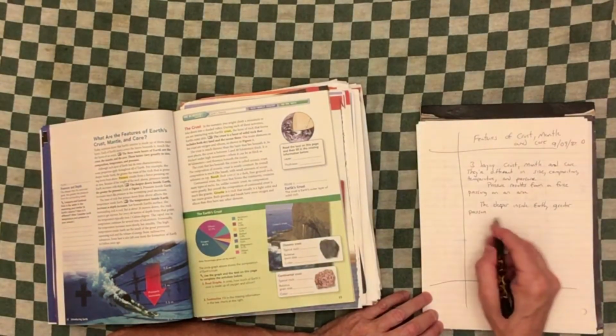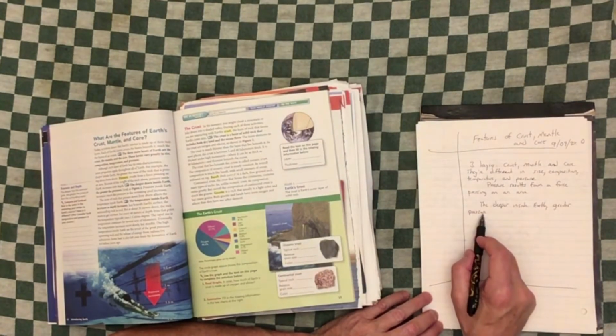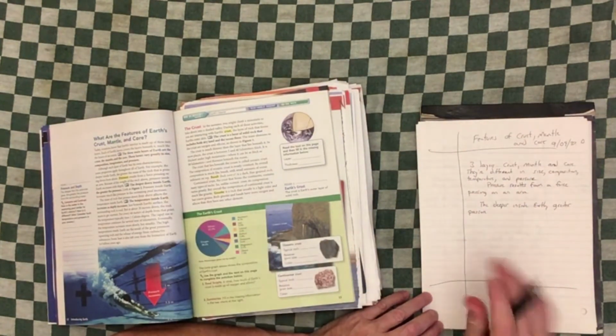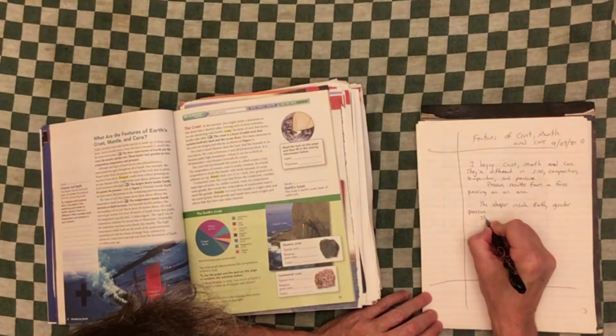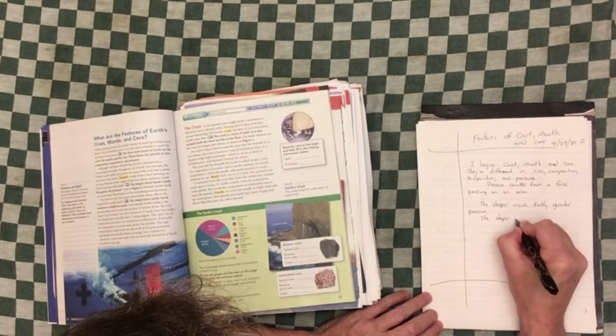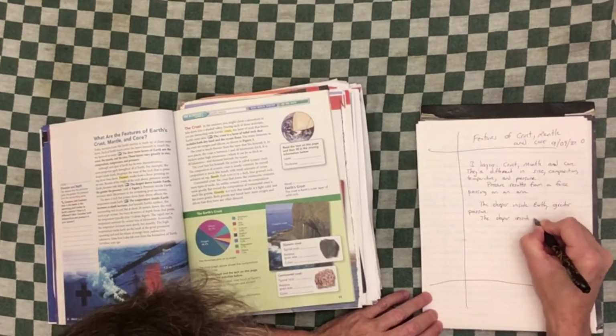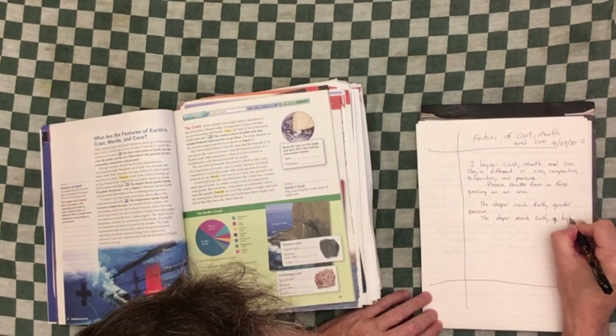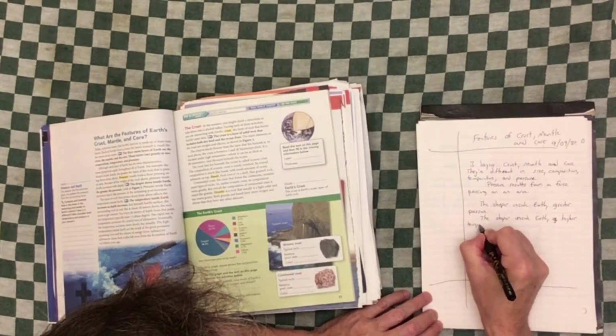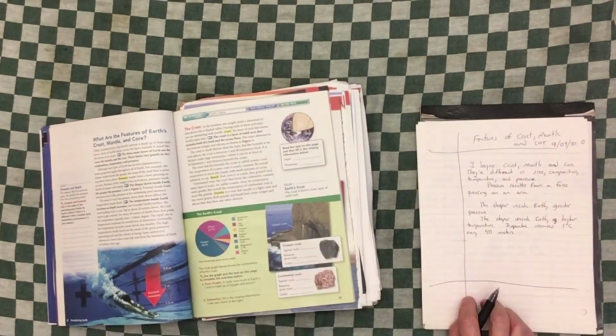So I'm going to write it just the same way, but I'm going to change the word to temperature, because I'm paraphrasing. I'm writing it differently. I'm writing the same ideas, but I'm writing it differently. The deeper inside Earth, higher temperature. Okay.